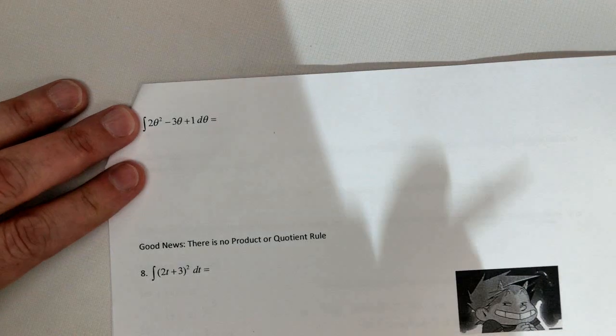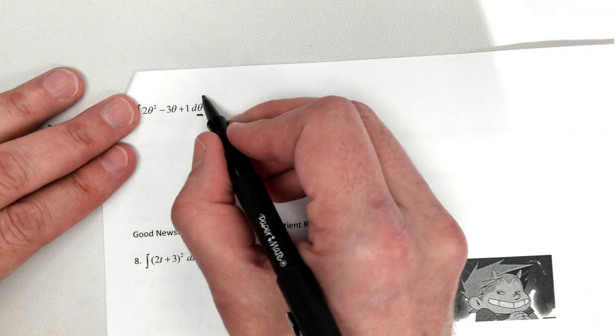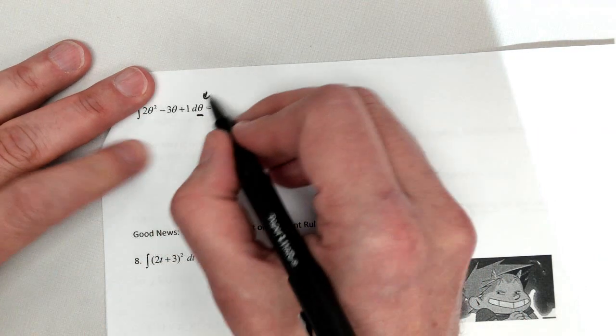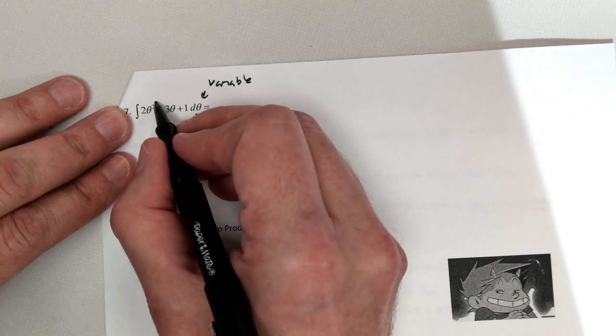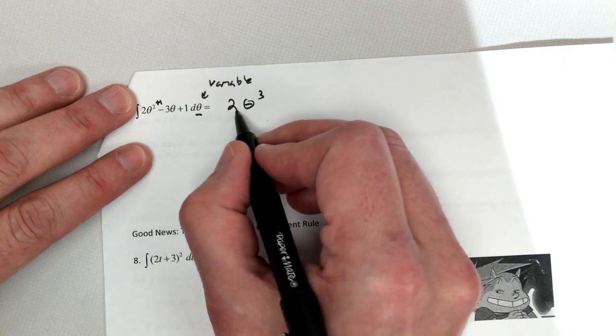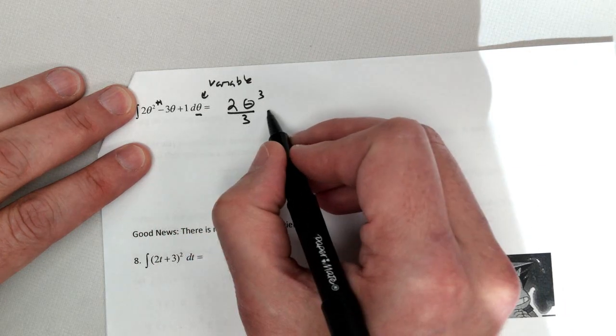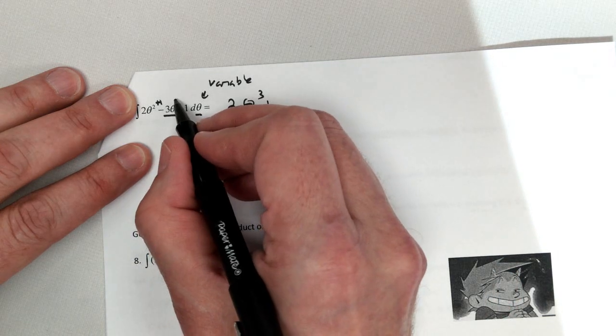Number 7. Oh no. The scary one. Oh no. Theta. People panic about theta. Remember, don't panic. We're integrating with respect to theta. This is just a variable. It's like x. So when I integrate this one, same thing. My rule says add 1. So I'm going to get 2 theta cubed over 3 plus, over here I'm going to add 1.